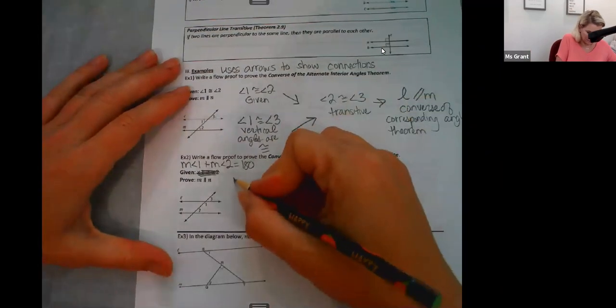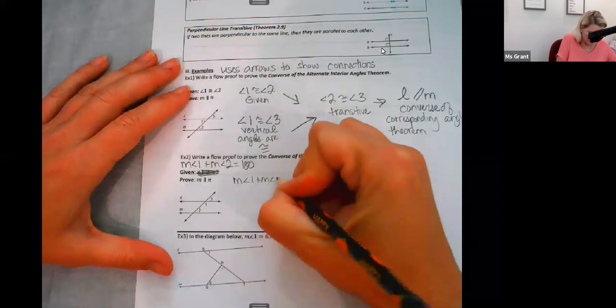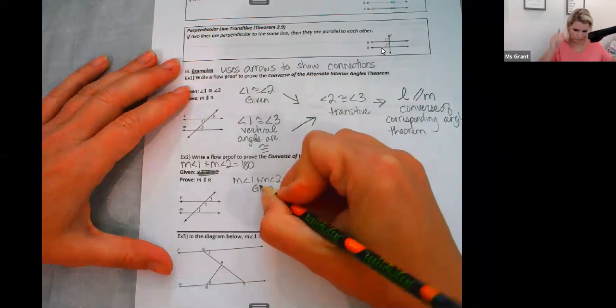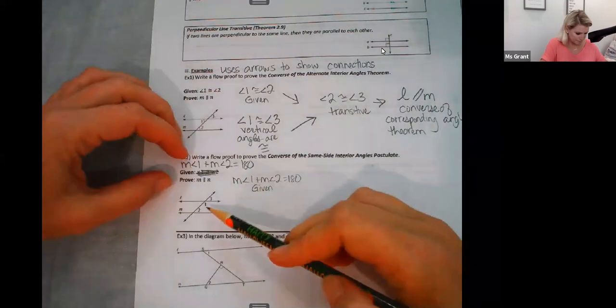So I'm trying to prove the same side interior angles, but I can't use same side interior in my actual work right now. So write what you're given. Flow proof. Measure of angle 1 plus the measure of angle 2 equals 180, and that's given. Okay. 1 plus 2 makes 180. Great, we've talked about that.